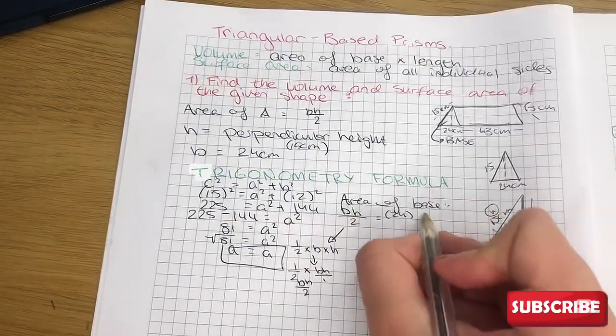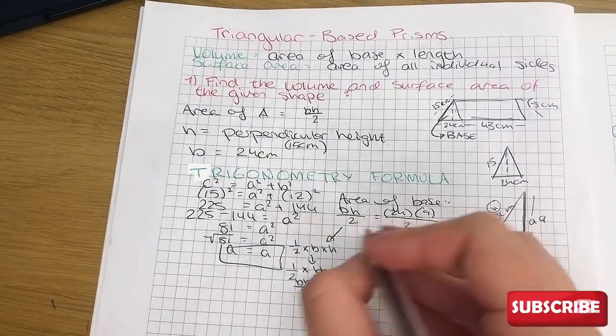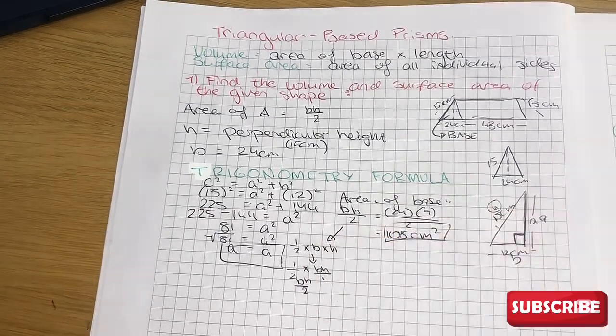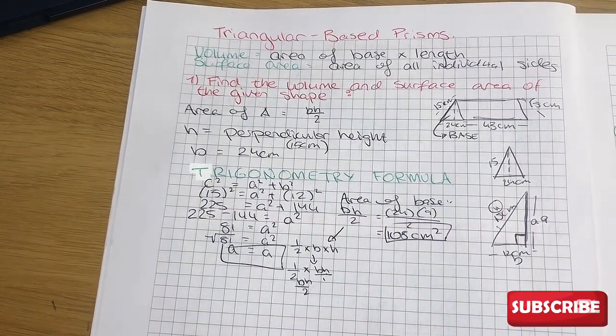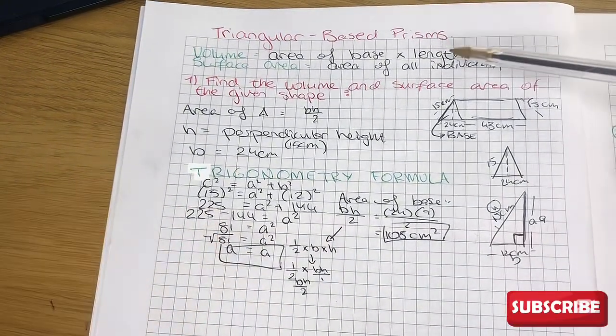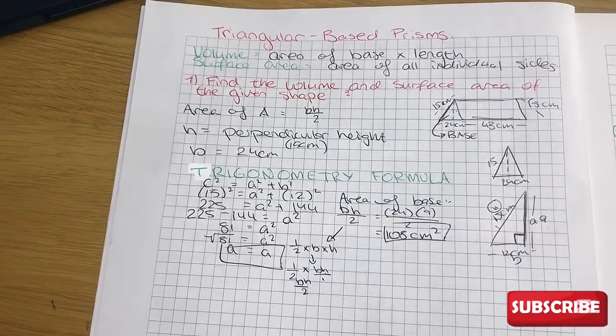Now our height is 9, perfect, all over 2, which gives us 108. Don't forget our units, centimeters squared, okay? Remember, this is the area, okay? Now we have to find the volume of the prism because now we have the area of the base. Now we just have to add on the length, okay? And the length of this prism is 43.